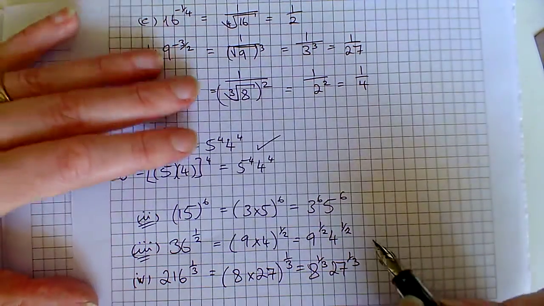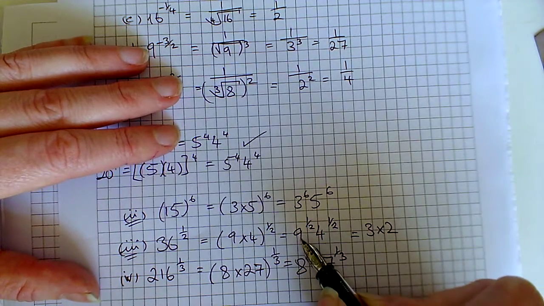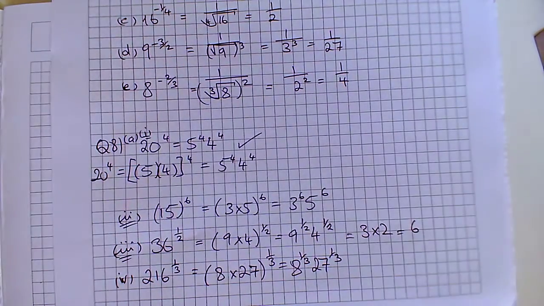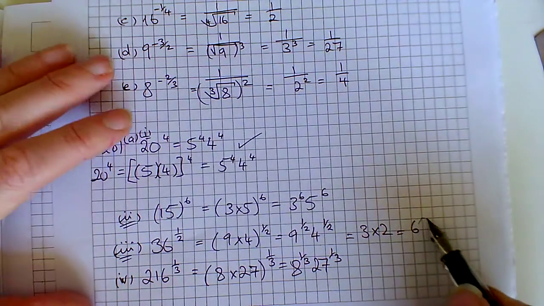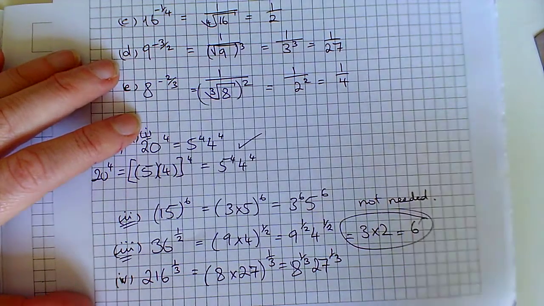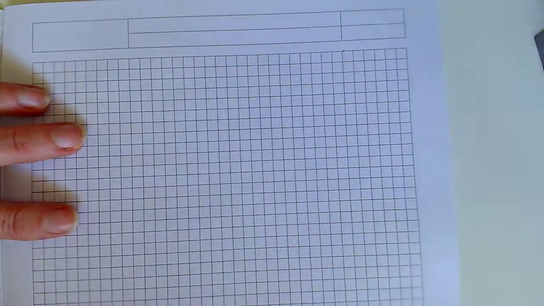You can if you want to, like for example, we know that this is going to be 3 by 2, square root of 9 by the square root of 4, which is 6, and that's the square root of 36. But this wasn't asked for. This was not needed as part of your homework. So for question 8, they just wanted you to apply the rule and show how it applies.